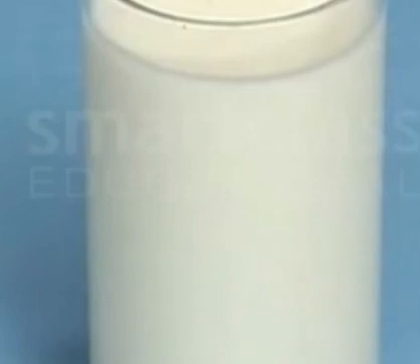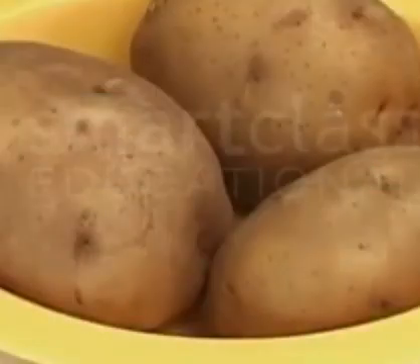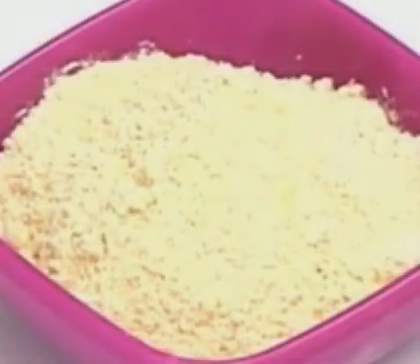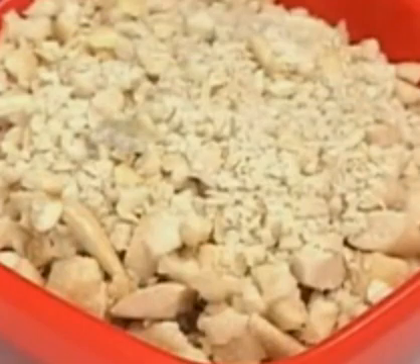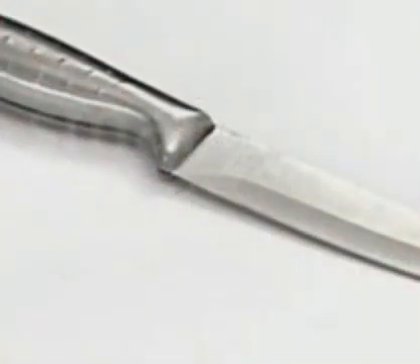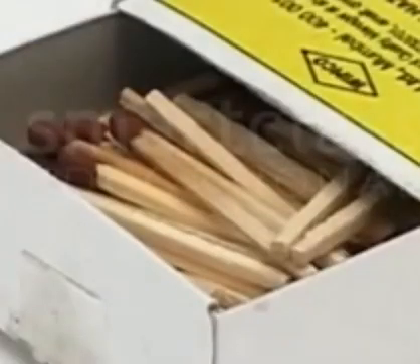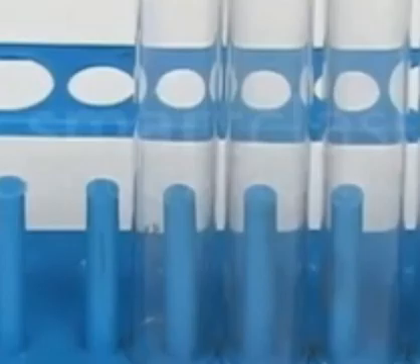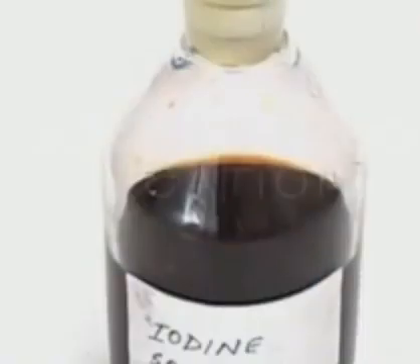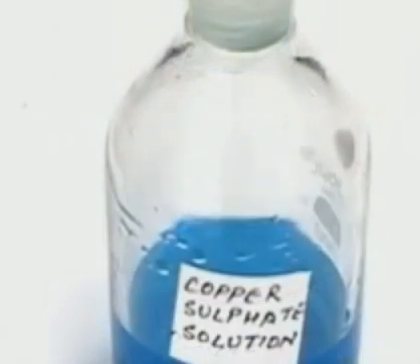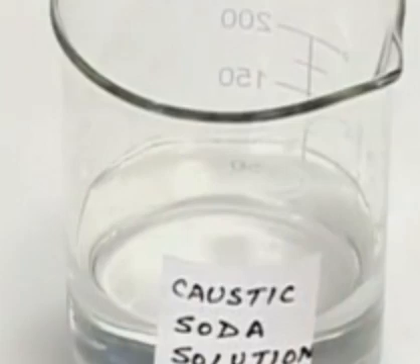Let us conduct an activity to find out the presence of components of food such as starch, protein and fat in different food items. To conduct this activity, you need a few potatoes, pulses in powdered form, crushed cashew nuts, a knife, a dropper, a candle, a matchbox, test tubes, iodine solution, copper sulfate solution, caustic soda solution, and water.